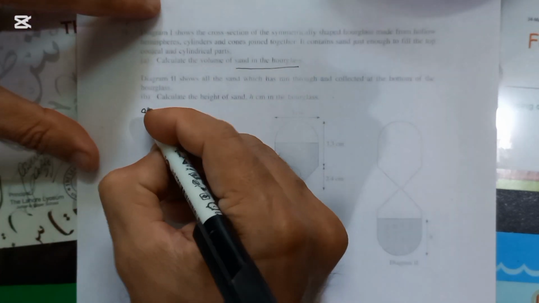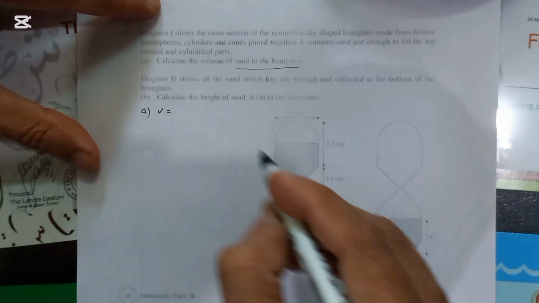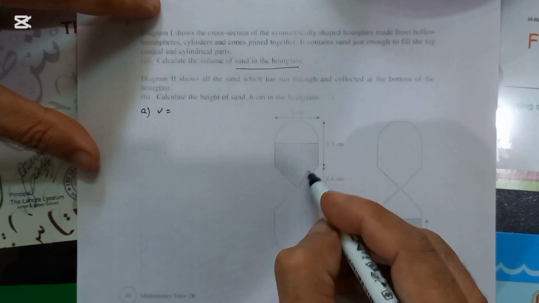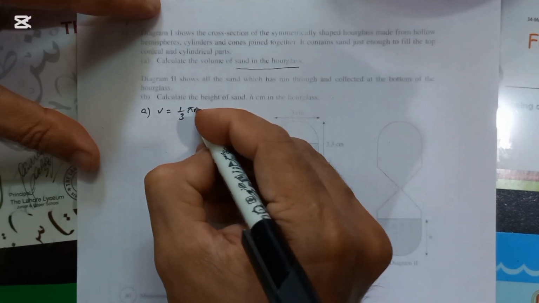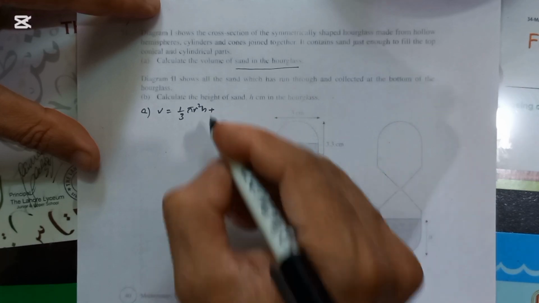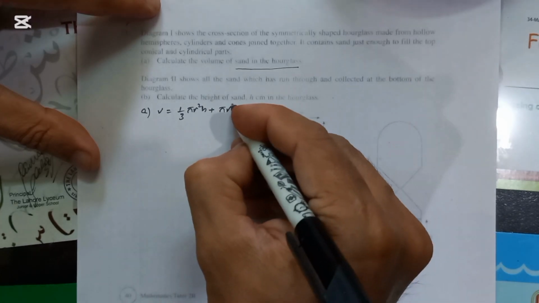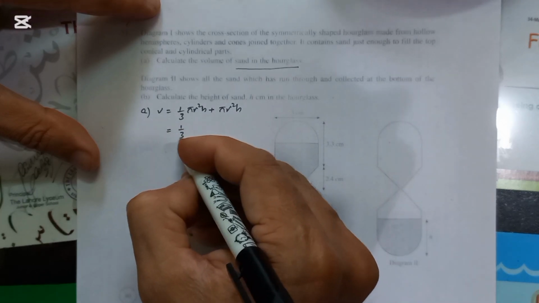Okay, so first we will solve the A part. Calculate the volume of the sand. Definitely a cone is there. Formula is 1 by 3 pi r square h, plus a cylinder is there. Formula is pi r square h. Now apply the values in this formula.